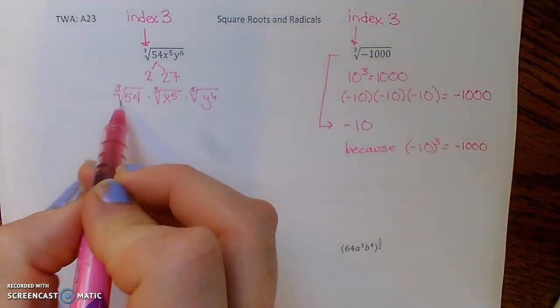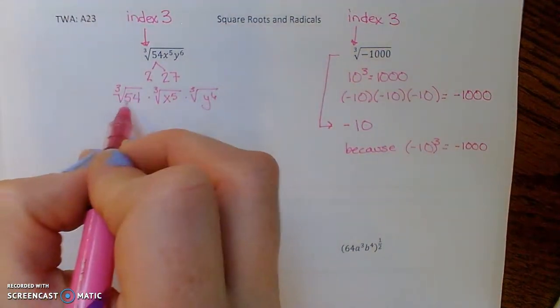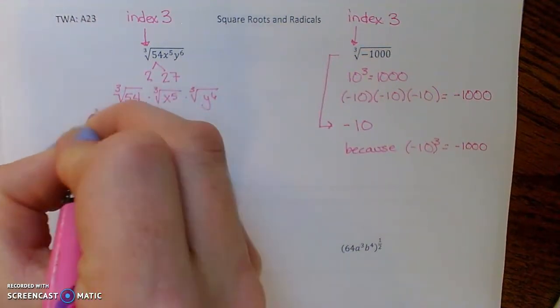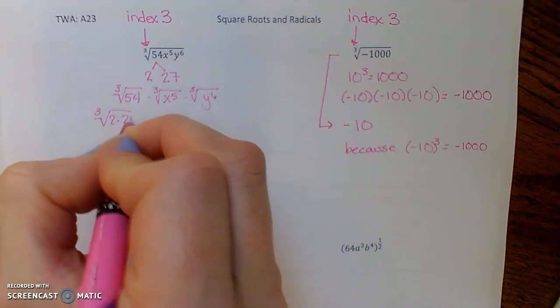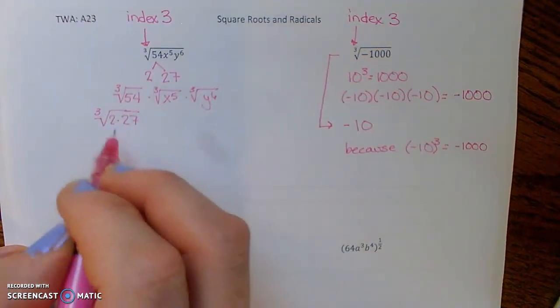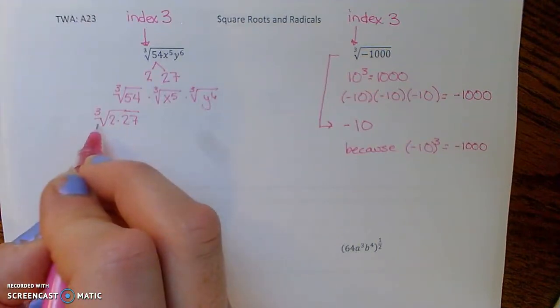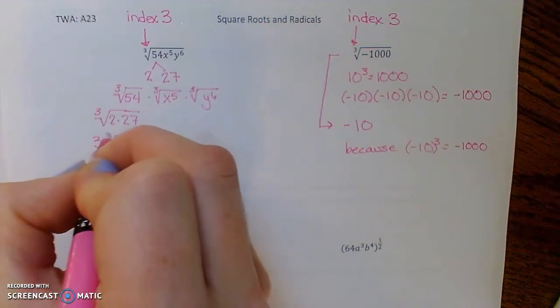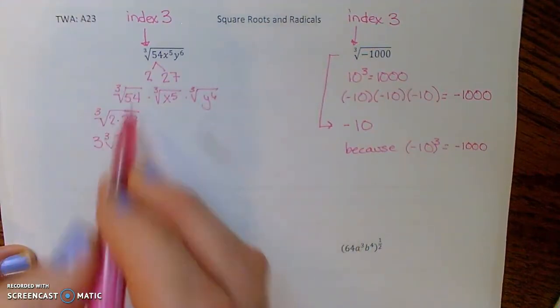So the cube root of 54, 54 is 2 times 27, so I think of that as the cube root of 2 times 27. The 27 can pop out front because the cube root of 27 is 3. So this becomes 3 times the cube root of 2. Okay, so that's that part.